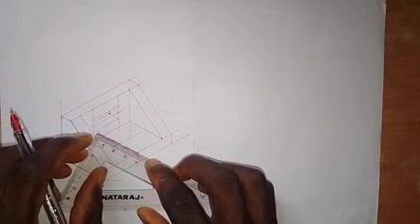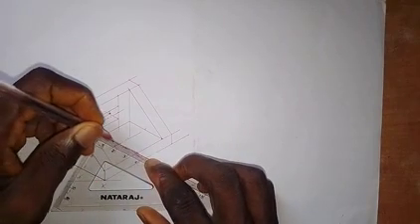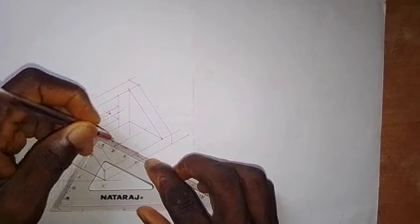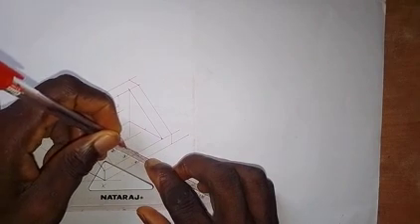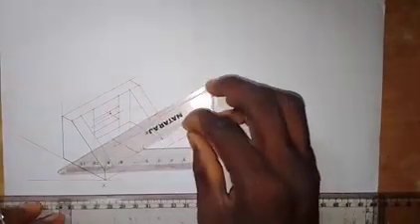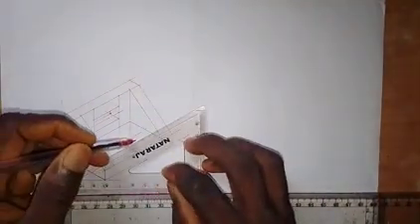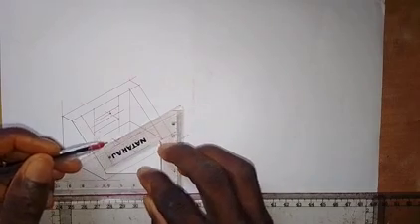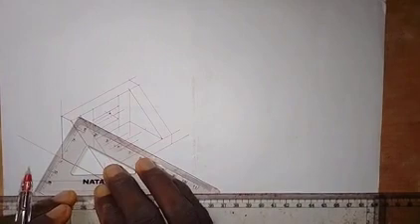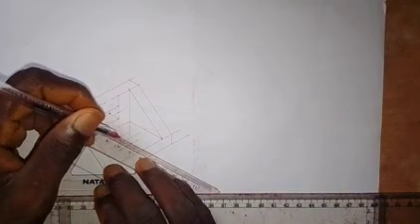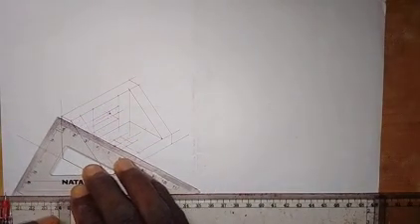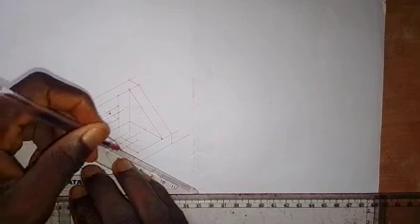So we take 5 millimeters to this side and 5 millimeters to this side. So what we need to do now is to draw from here to here. Turn like this. So we draw this, and we draw this.